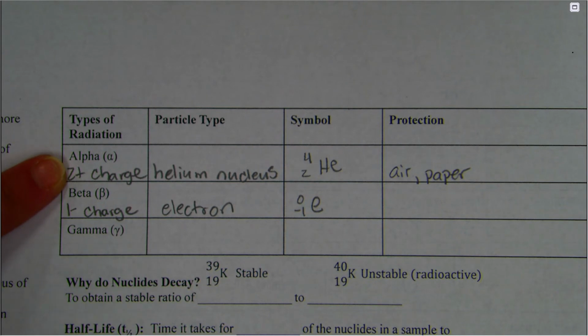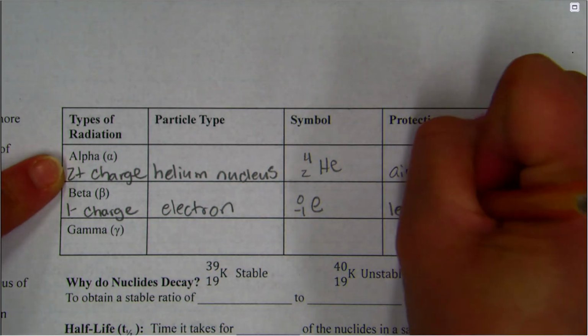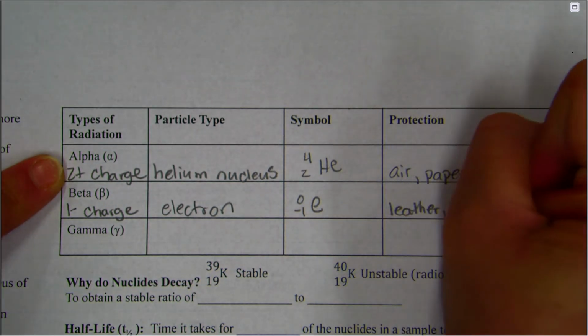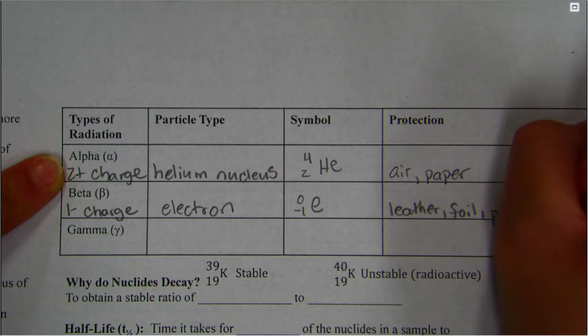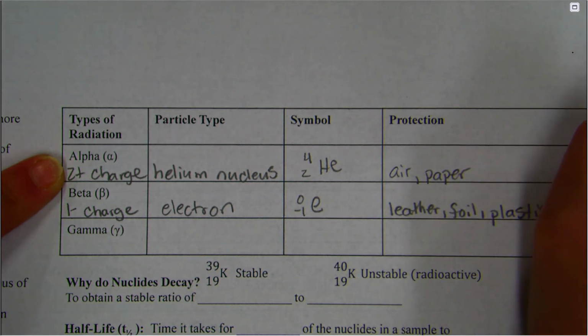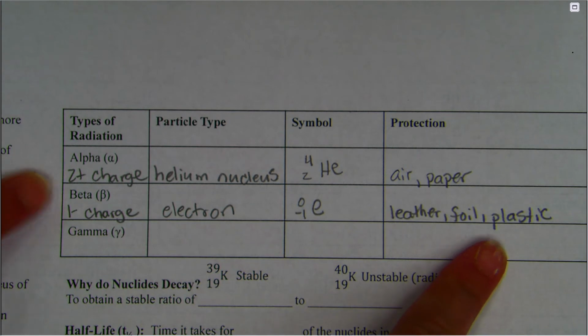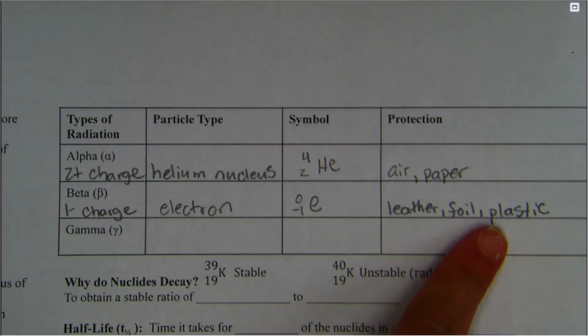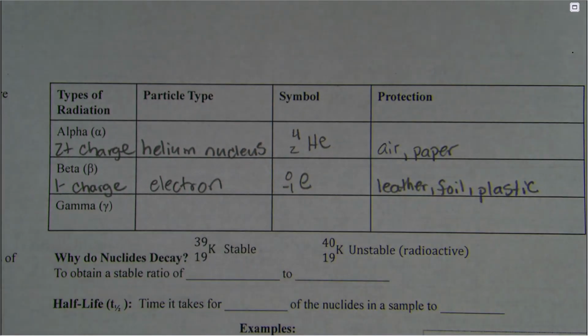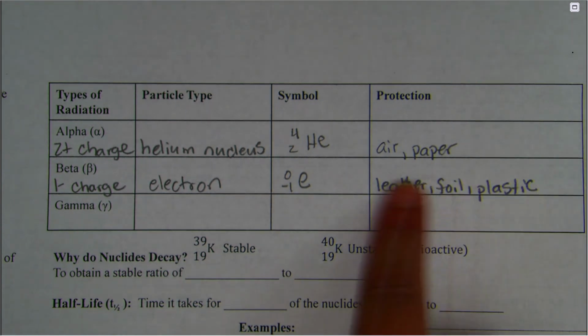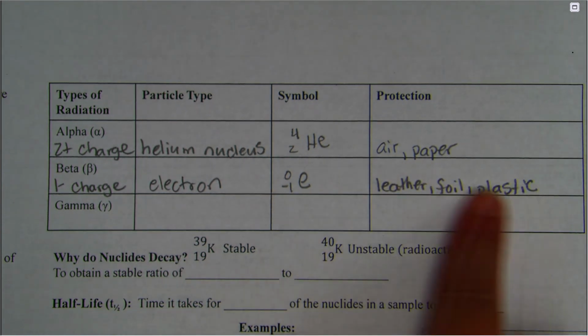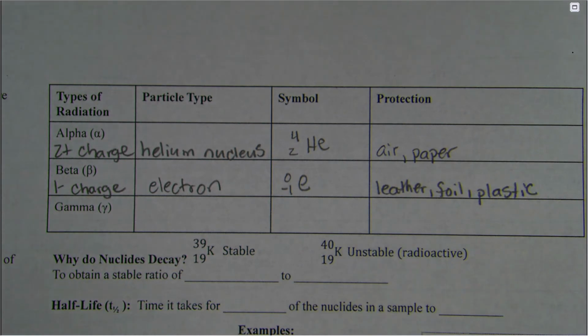All right, so things like leather and foil and plastic are going to protect us from beta particles. If I was to shoot beta particles at you, leather, foil, or plastic would be enough to protect you from those beta particles. They can't penetrate through these items, so you would be protected.